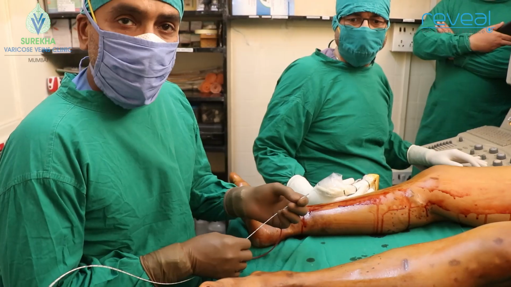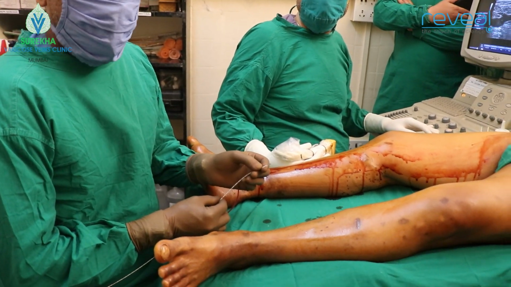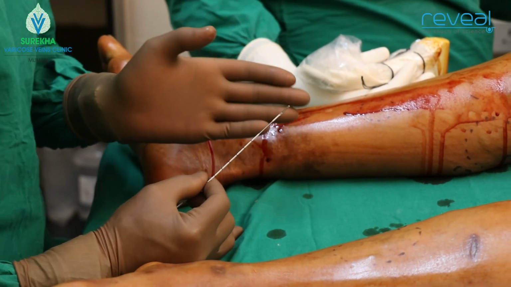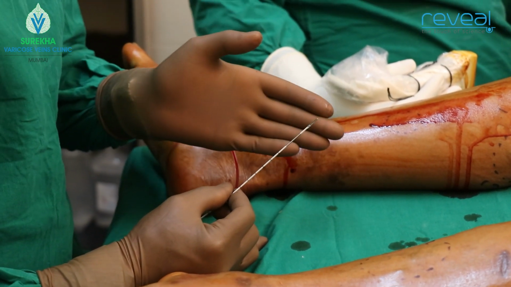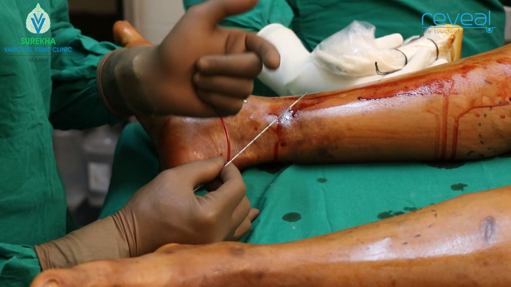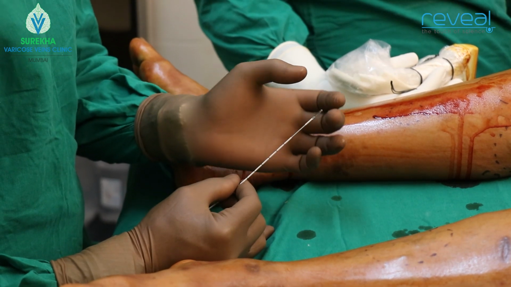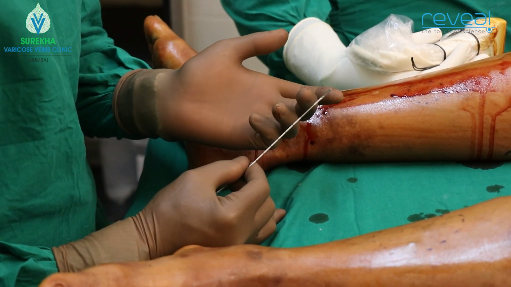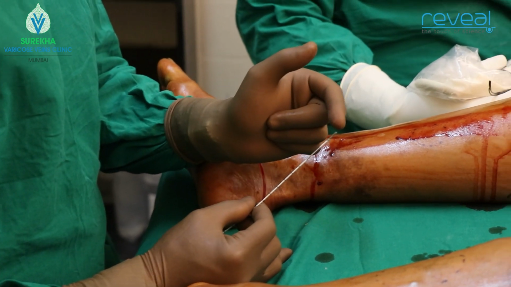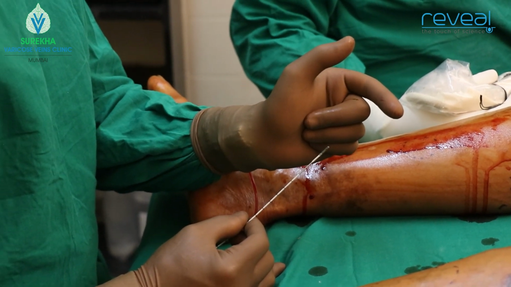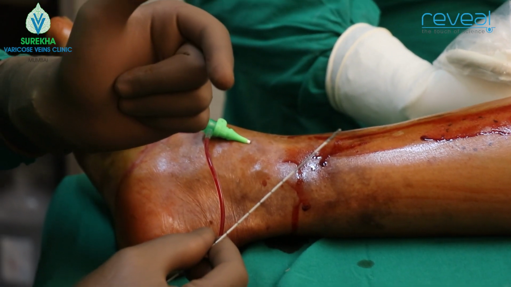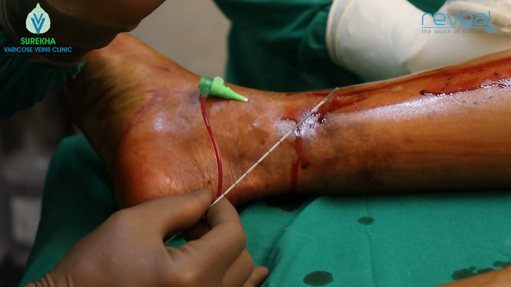So as you can see, this is a radial tip fiber. There's a glass tip here which has a smooth end. The laser energy delivered by the glass tip has a circumferential deliverance, and that ensures that the energy is uniformly distributed to the vein wall. Unlike a bare tip fiber, which delivers straight ahead, this one delivers the energy circumferentially. So the chances of causing deep venous thrombosis, especially at the saphenofemoral junction, are very less with these radial tip fibers.